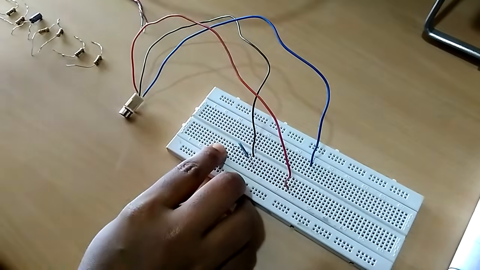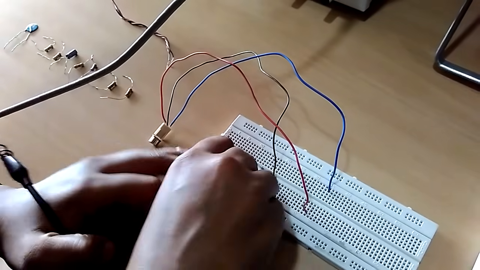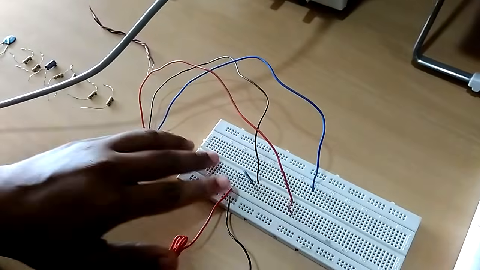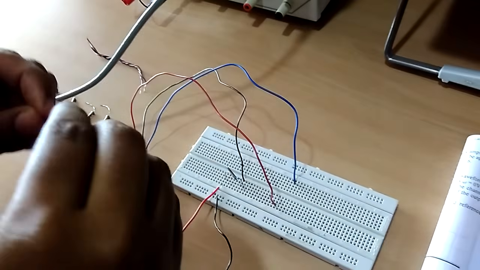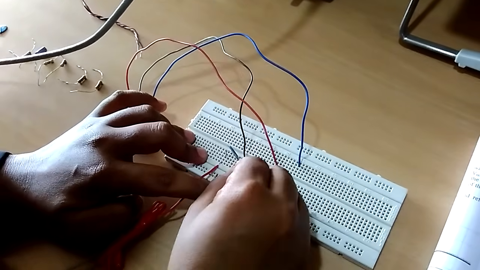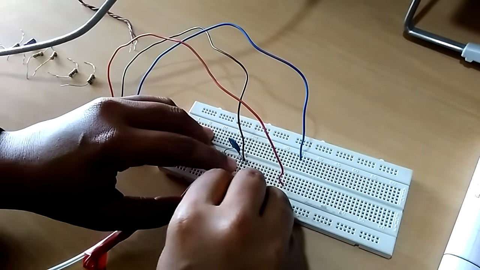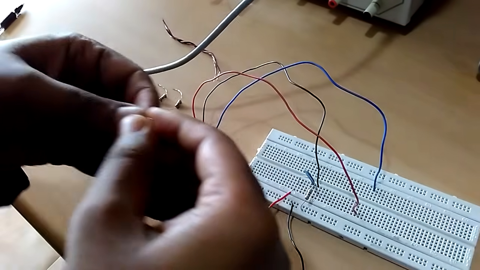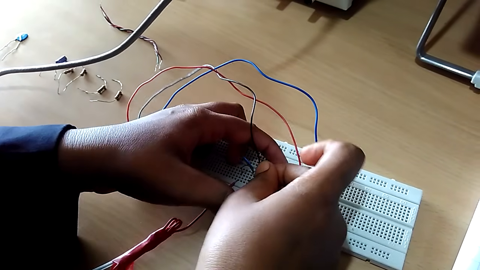To this end I have to connect the positive of the signal generator, and the negative of the signal generator should be grounded. Next I am connecting the base 2 resistor. This is 4.7 kilo ohm, that is yellow, violet and red. One end I am connecting to the base, the other end to the ground. Next base 1 resistor, 22 kilo ohm resistor, red, orange. One end I am connecting to the base, the other end I am connecting here.